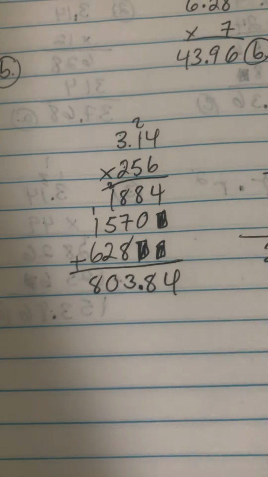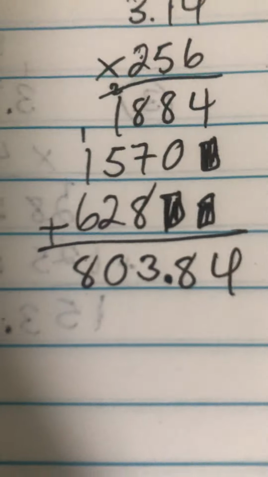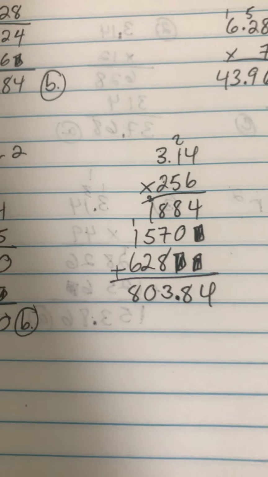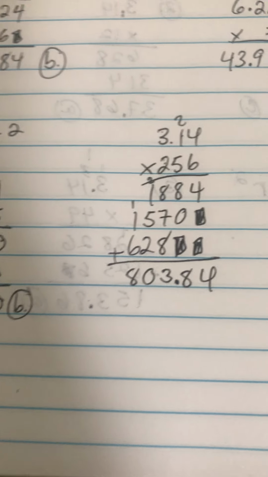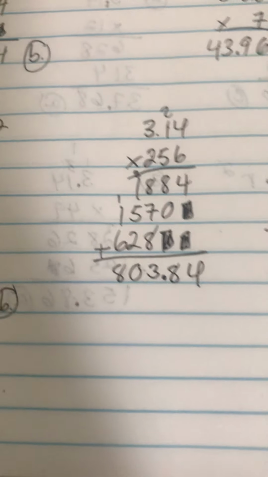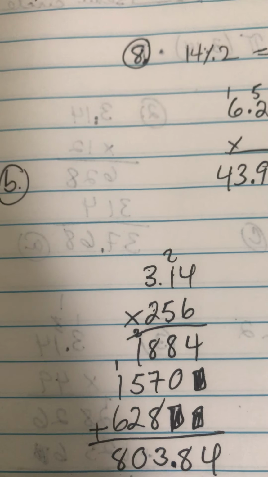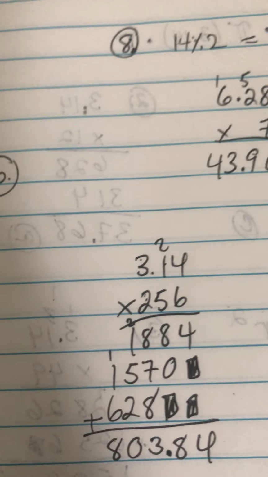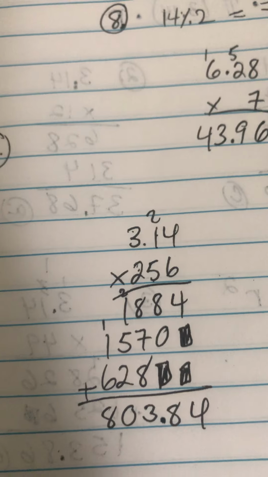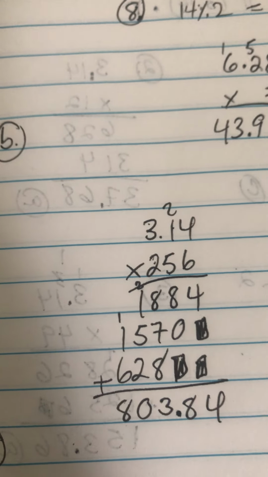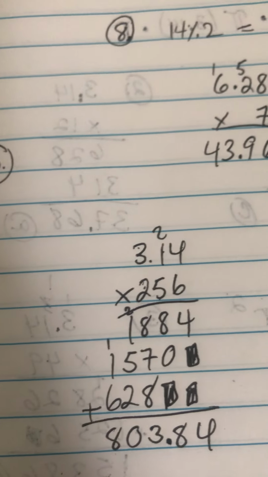7, 8, 9, 10. 6, 7, 8. And then we put our 2 decimal point right there, and we see 803.84, and we check that one for the area. And then by process of elimination, we don't have to do the circumference. You could do it if you wanted to, but it's the last answer, which is going to be circumference in the letter column of B.